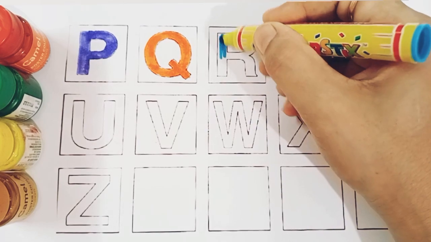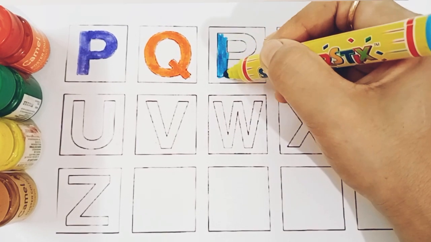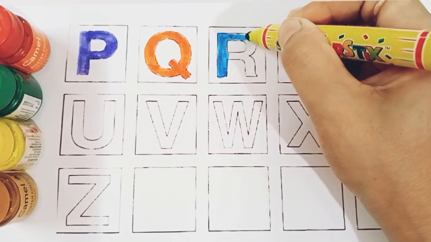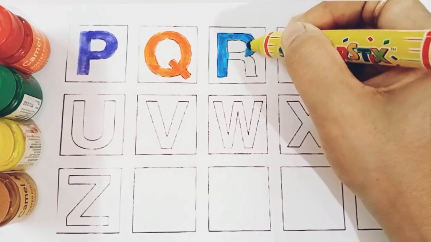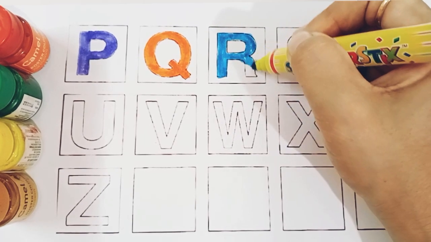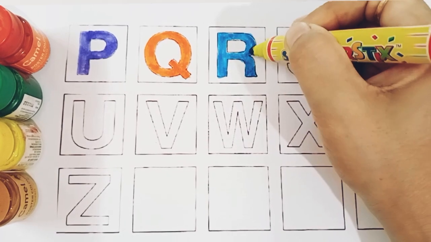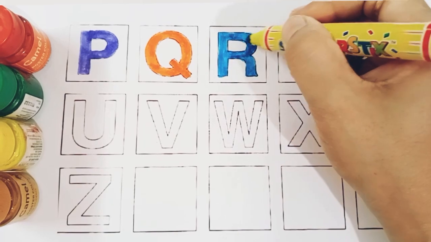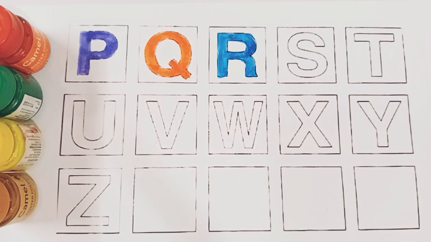R. R for rabbit. Sky blue color. Light green color.